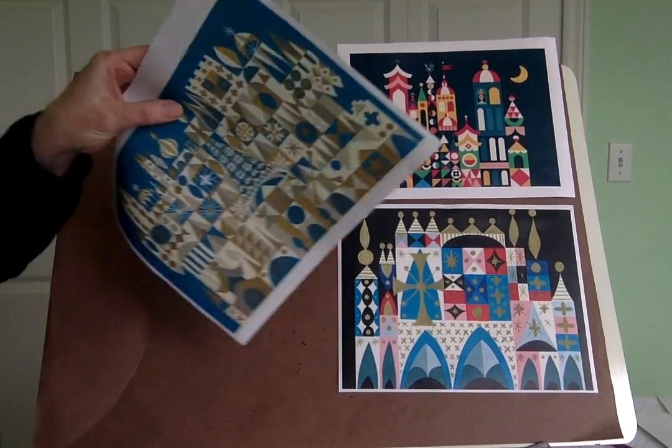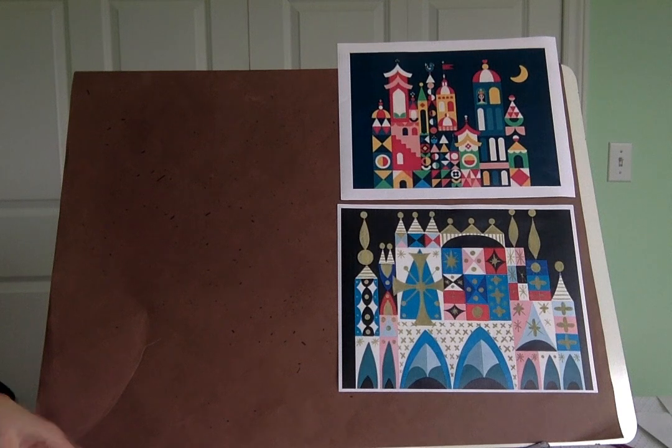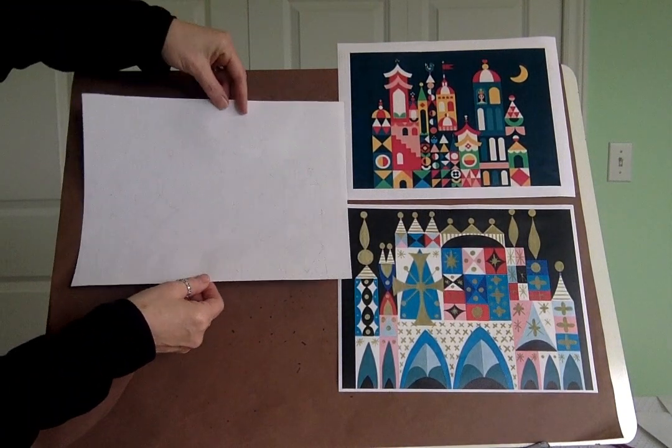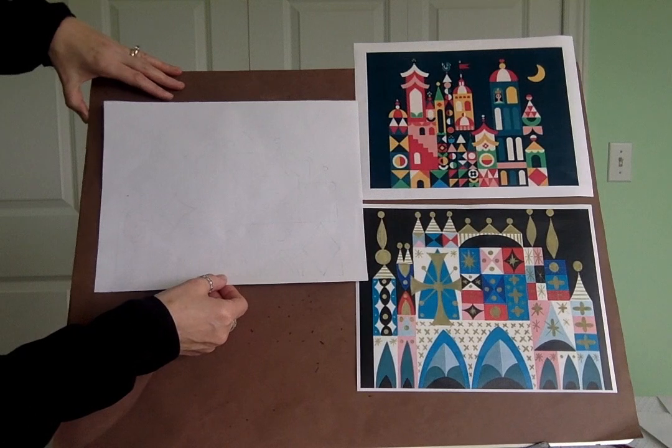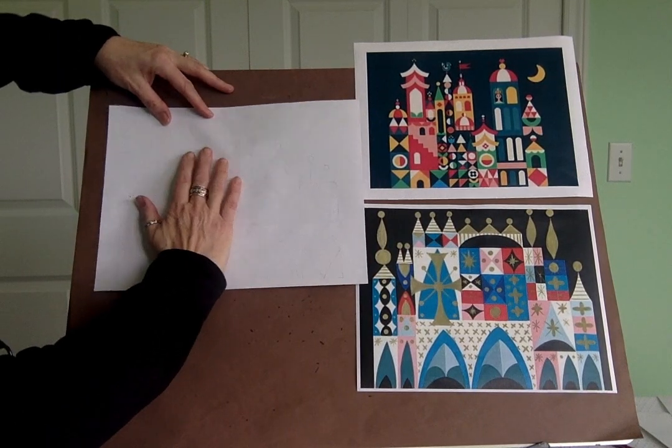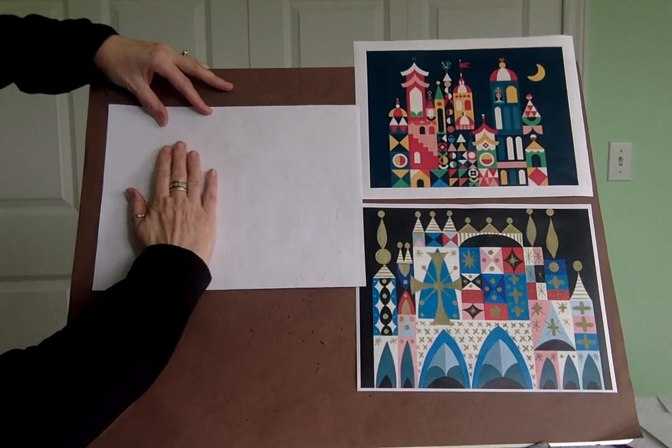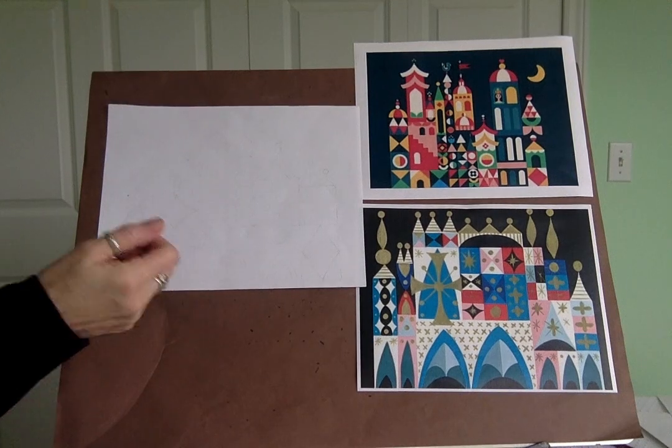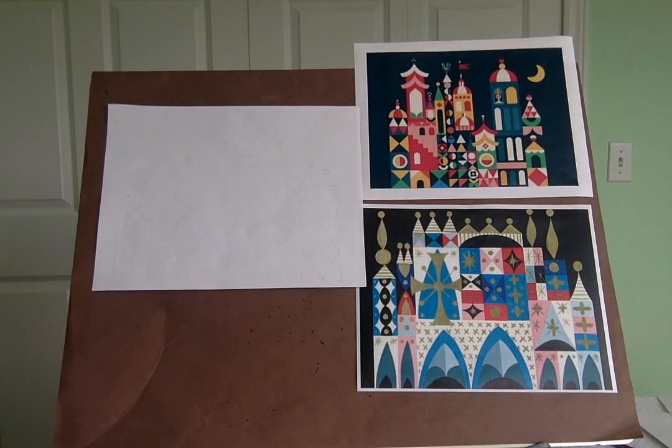Tape up a piece of paper here. We're going to put our paper across this way. I'm going to work with the black marker so you can see everything a little bit better.